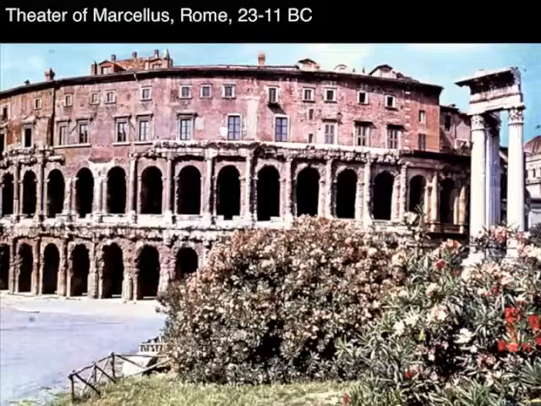If you ever saw the movie La Dolce Vita, it's a great Fellini film, the actress, the kind of blonde bombshell, love interest of Marcello Mastroianni, has an apartment over here. And the two characters have dinner looking at the Teatro di Marcello. It's a classic film. You should all see it.